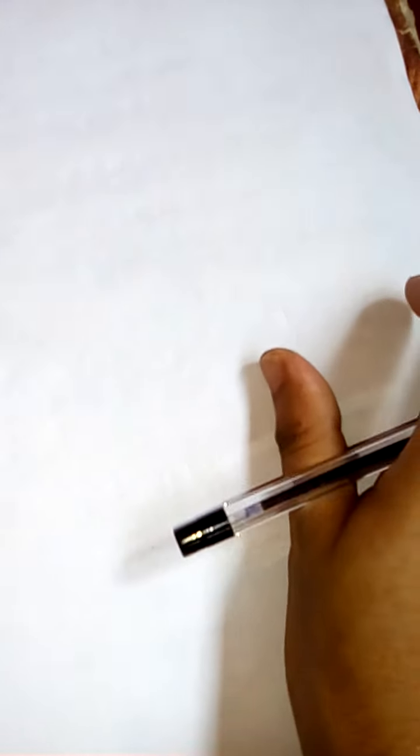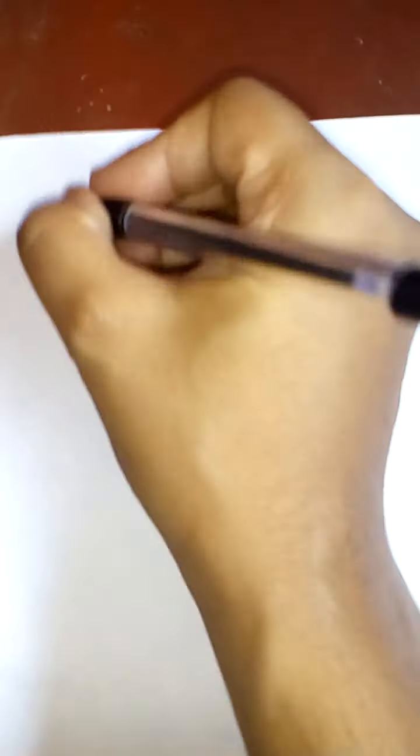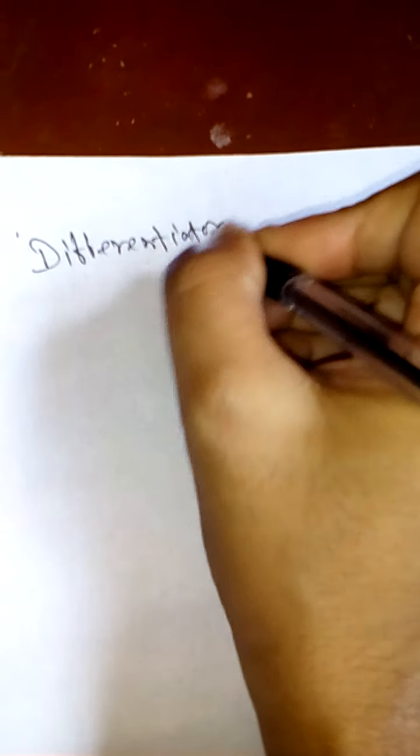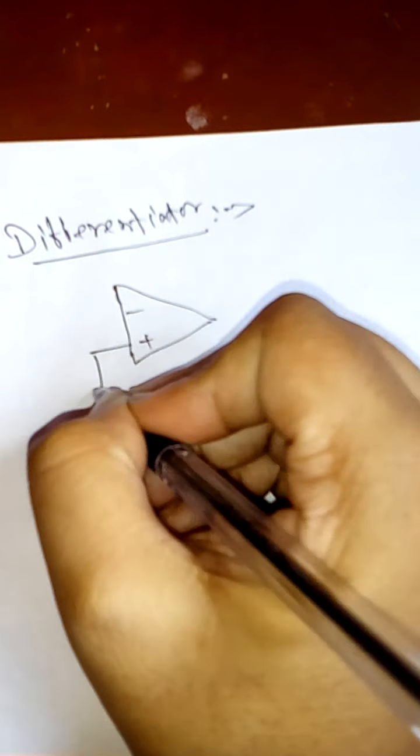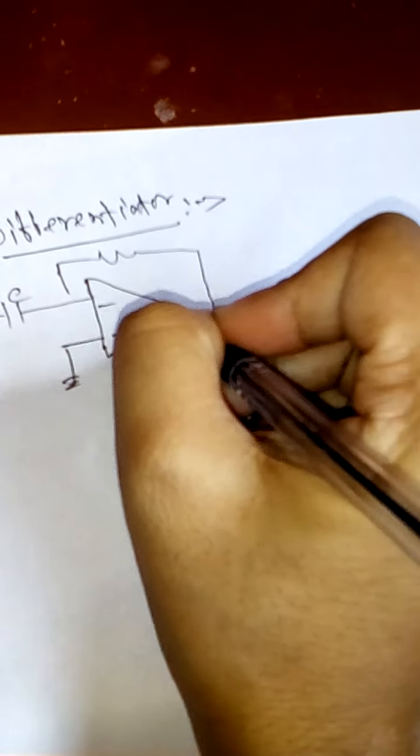Next, let us see the differentiator and integrator circuits. In the differentiator and integrator, there will be a difference: we use a capacitor in place of the feedback resistance. The non-inverting terminal is grounded. Here we use a capacitor, and here there is a resistance, and the output. Suppose this is point P.